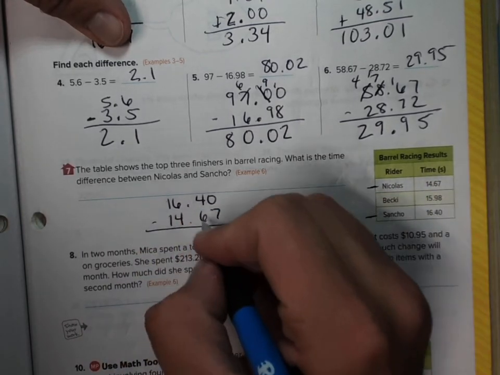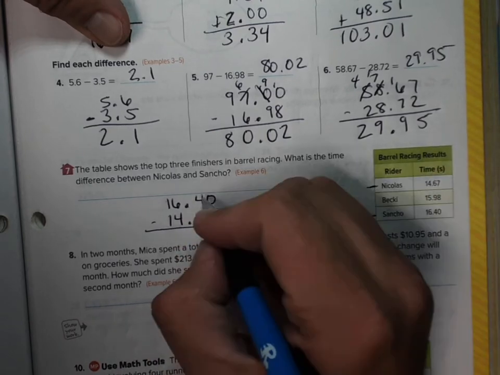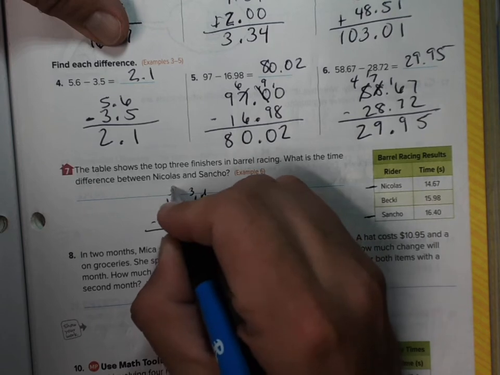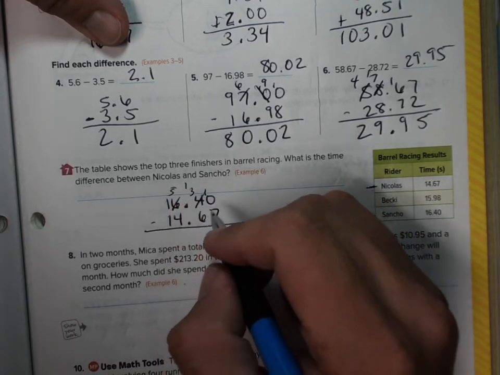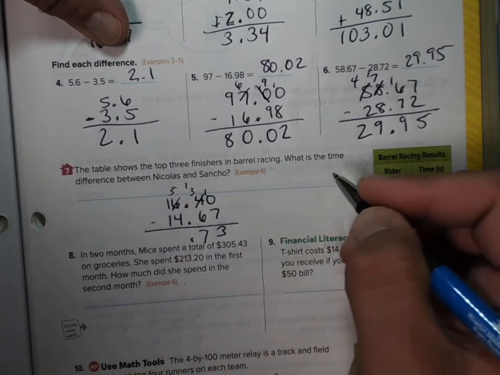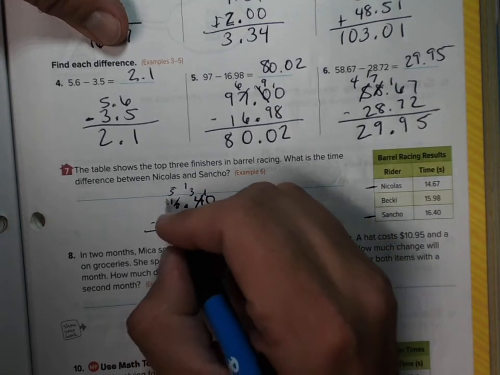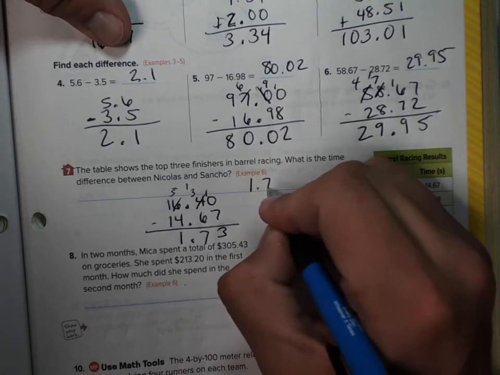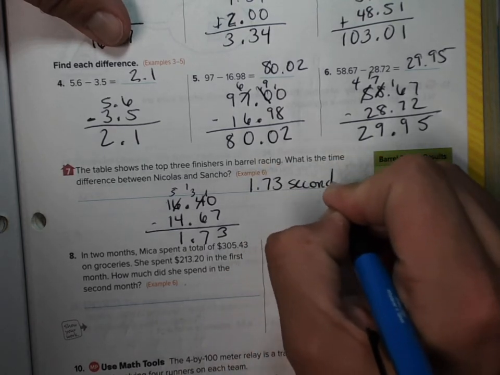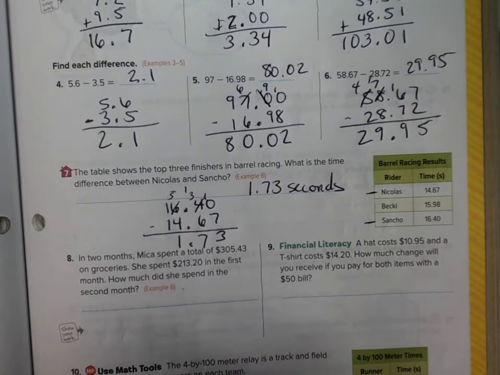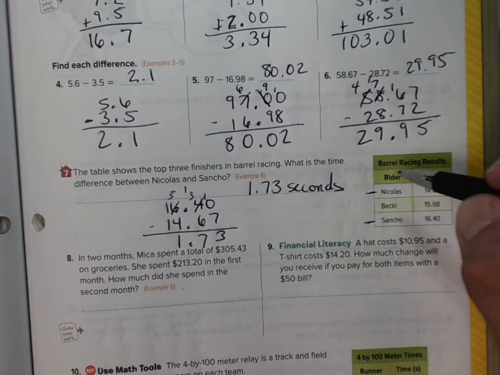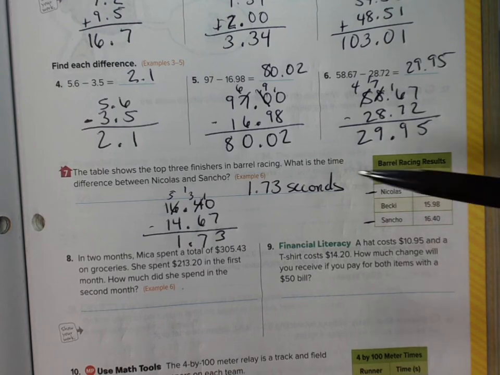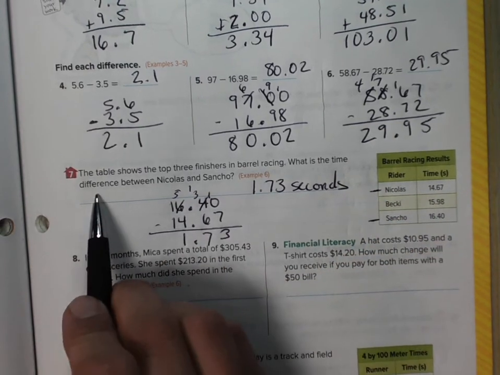So I line my decimal points up, so I got to borrow. So 10 minus 7, 3. Can't do that, so I got to borrow again. 13 minus 6, that would be 7. Bring my decimal down. 5 minus 4 is 1, and then 1 minus 1 is 0. Don't even have to put it. So the difference is 1.73 seconds. Since it's a real-life problem, you got to label. This is a real-world problem, so you have to put the label. It's talking about seconds.